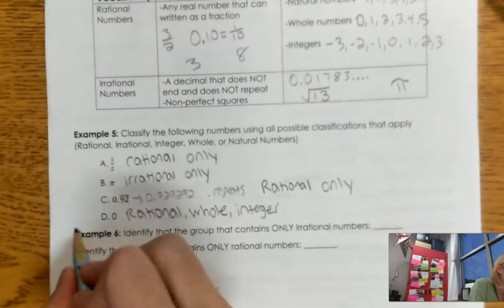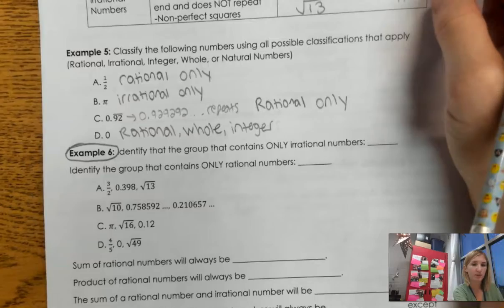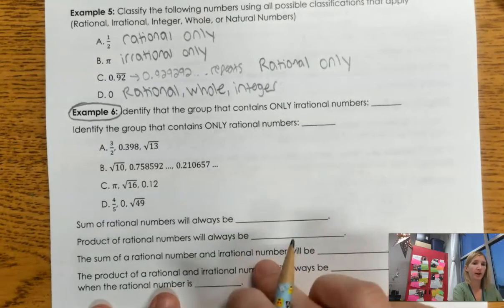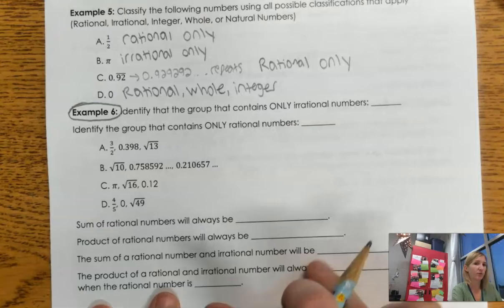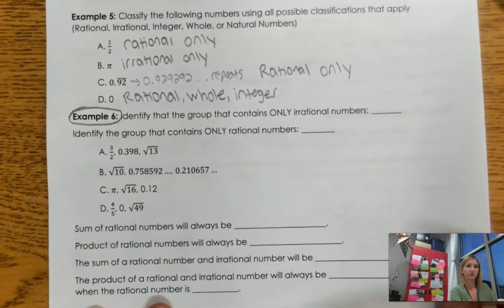All right, I want you to try example 6 on your own, and we'll go over it for review on Friday. And we'll also fill these in on Friday as well. So do your best to look over your notes and fill in these blanks, and we'll cover all this on Friday before the quiz.